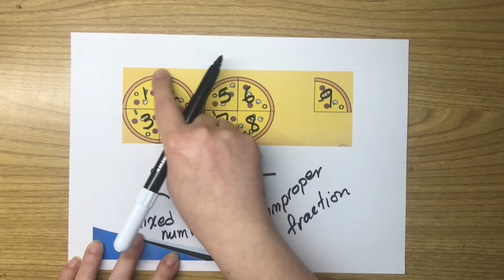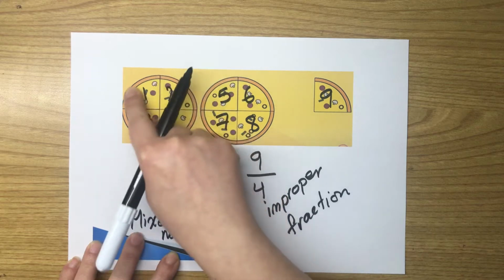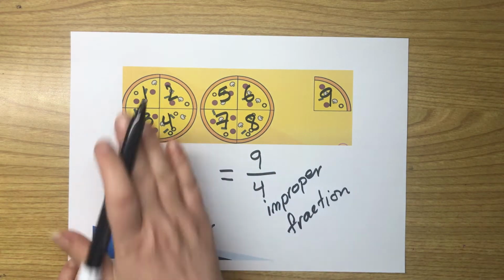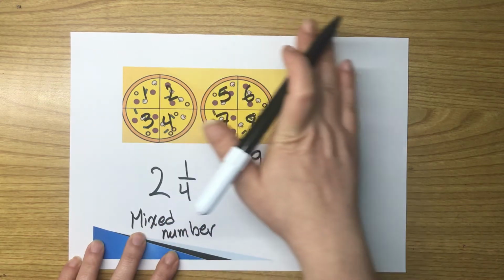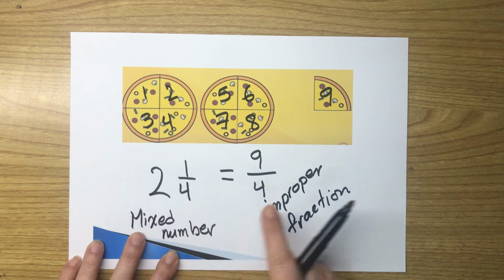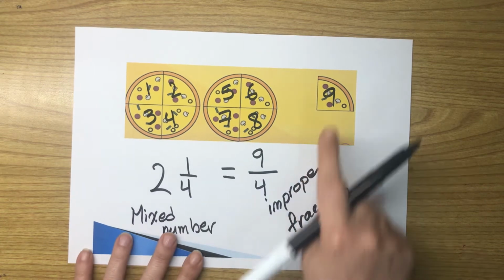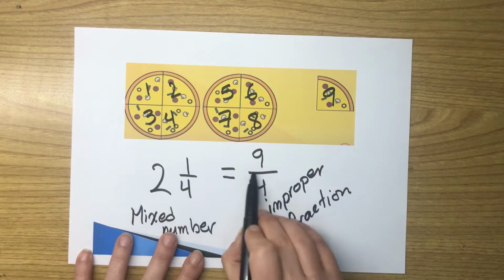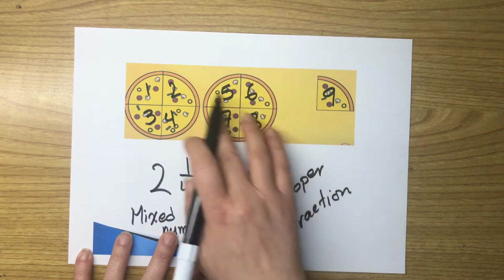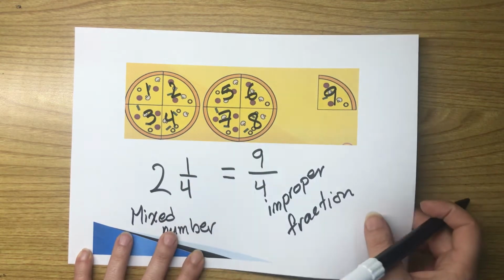So the denominator is going to be 4 because the one whole has been cut into 4 equal parts. How many wholes do I have? I have 1, 2, and a quarter. This is 2 and a quarter. But if we want to write it as an improper fraction, you have to count the small pieces all together over 4. Why? Because one whole has been divided into 4 equal parts. Okay.